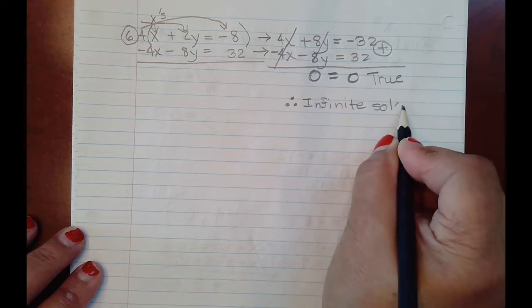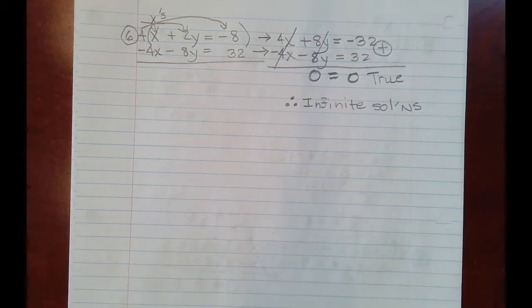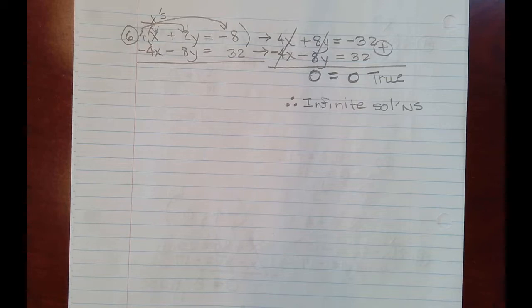And you have to know how to express the solutions anytime it's a system with infinite solutions. You will let the latter variable be the one that comes last. Well, you have to look at the two variables. X comes before y, so y is the latter variable.